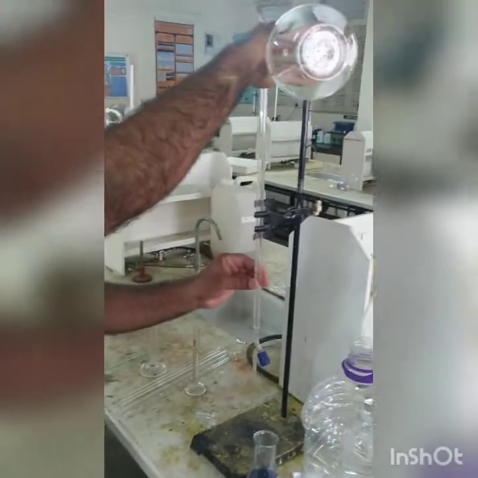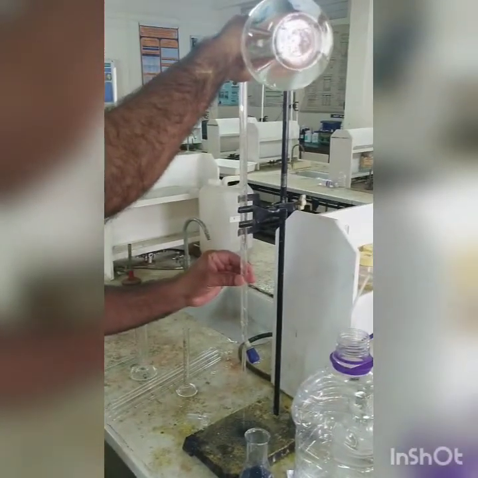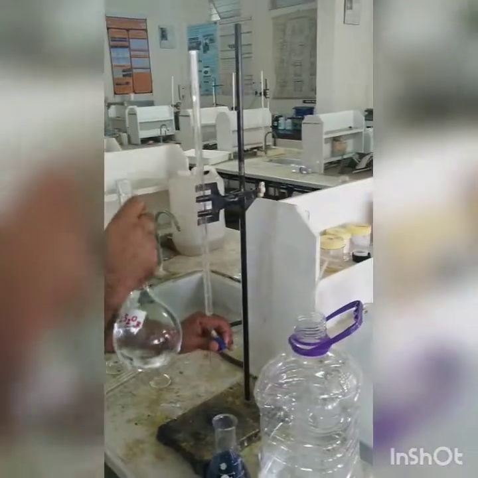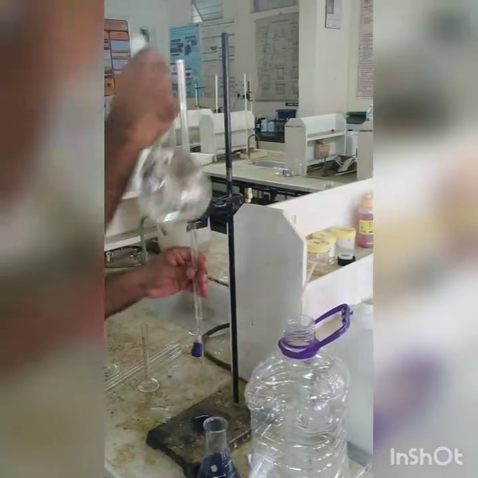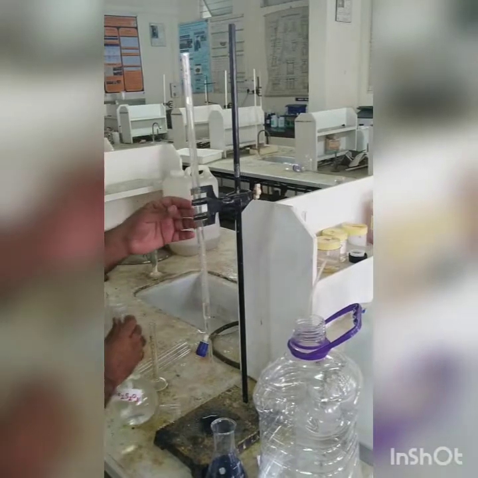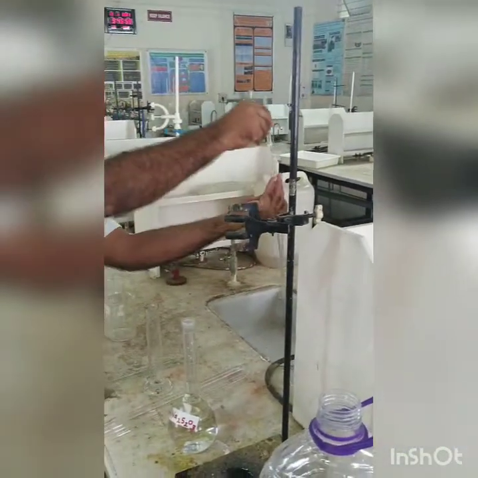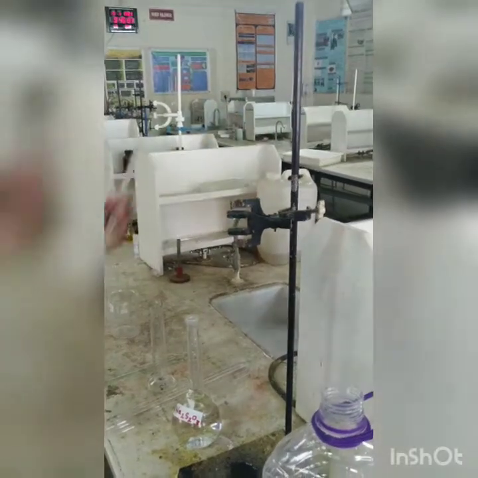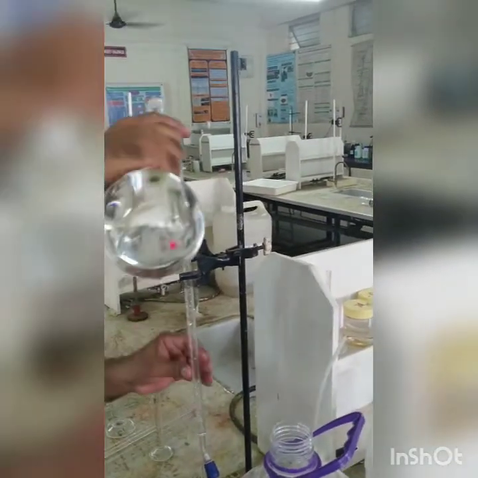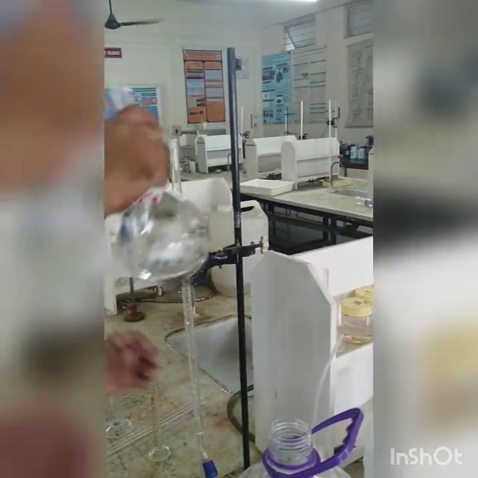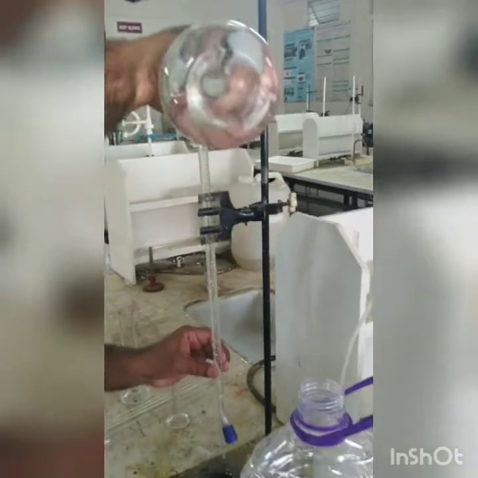So we are taking sodium thiosulfate in the burette. Ingole sir, you can rinse the burette once. First rinse the burette. So we are rinsing the burette. Take about 10 ml of sodium thiosulfate initially and drain it out from the burette.